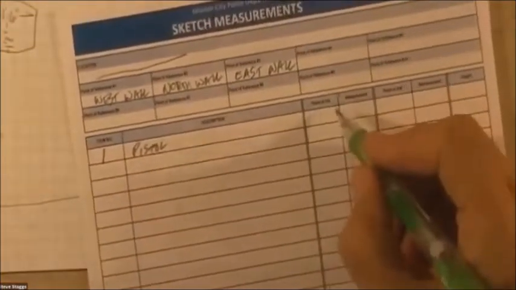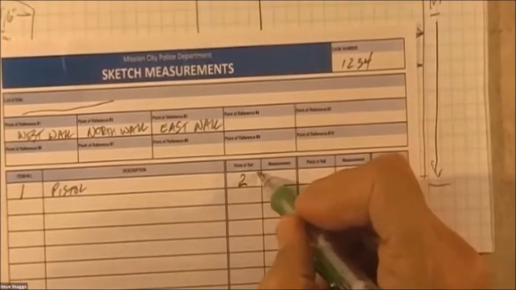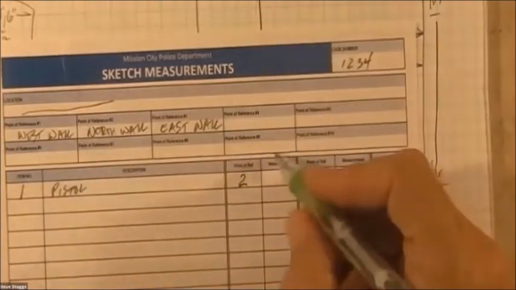And then for the point of reference, I have measured to the north wall, and so that is point of reference number 2. So you put the number here that goes with the point of reference that you're using, and then whatever the distance was. Well, that was 8 feet 11 inches.